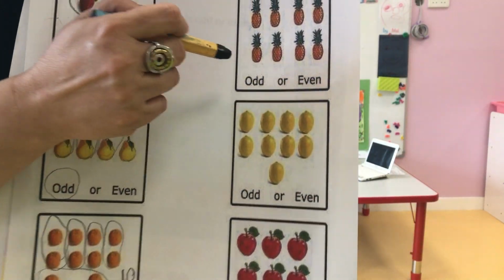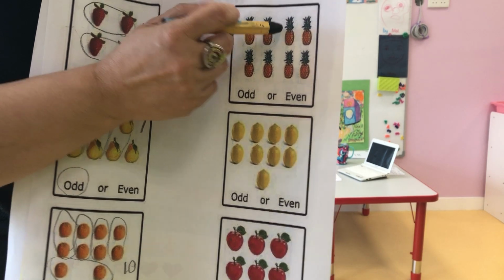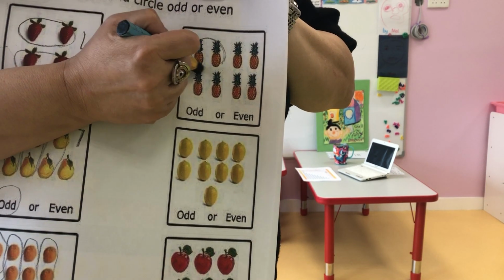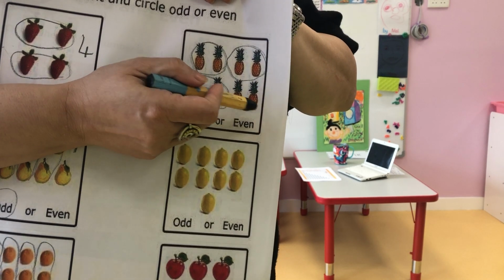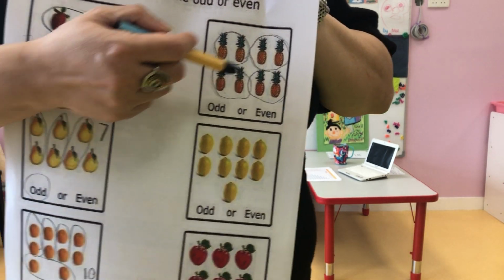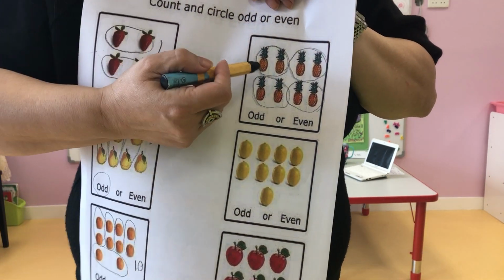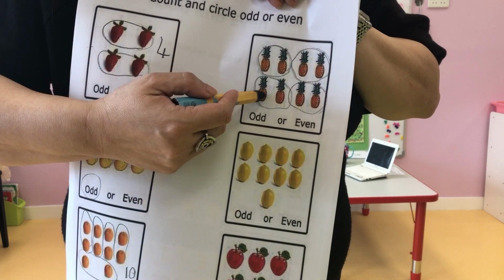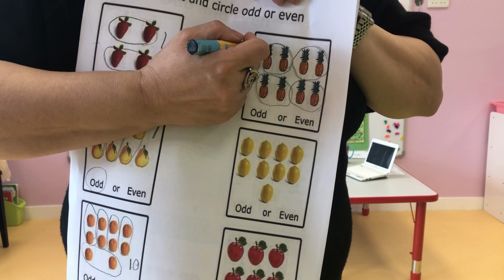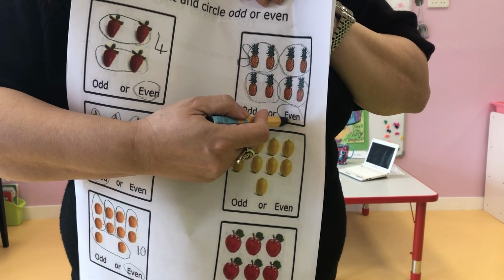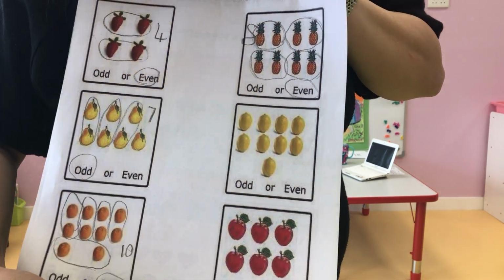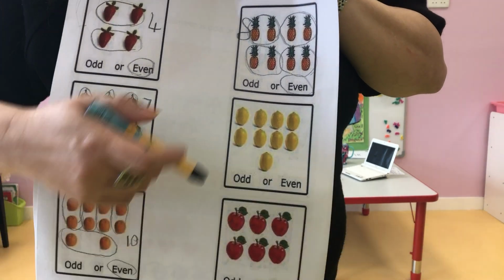Let's have a look at this one, the pineapples. Let's circle them up in groups of 2. 1, 2, 1, 2, 1, 2, 1, 2. They've all got partners. So how many altogether? 1, 2, 3, 4, 5, 6, 7, 8. So there are 8 in this group, and they are even numbers. Okay, even numbers.